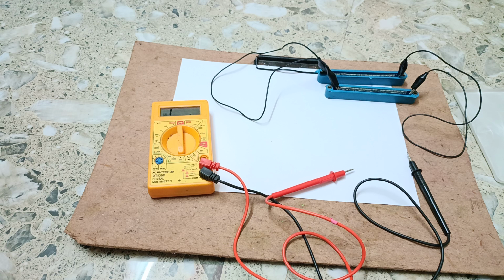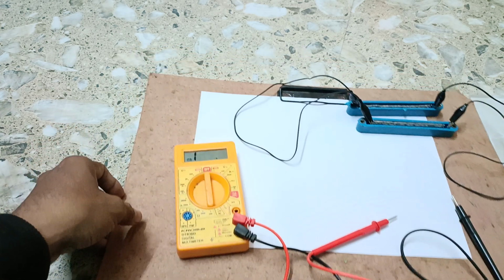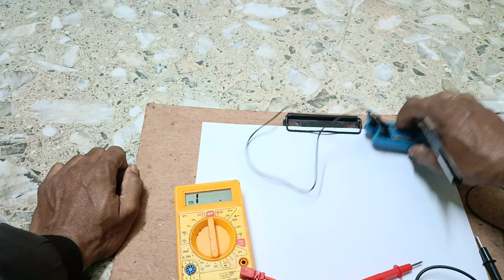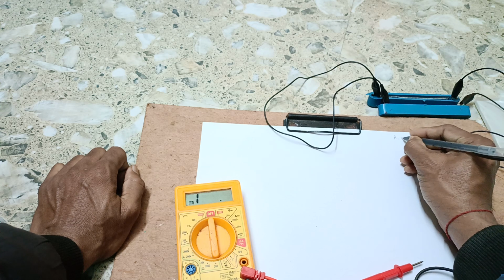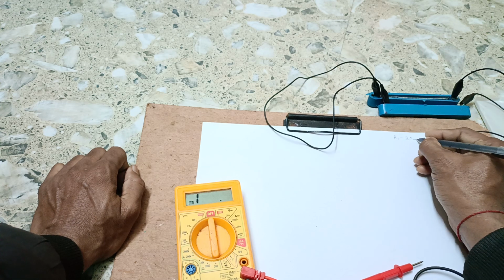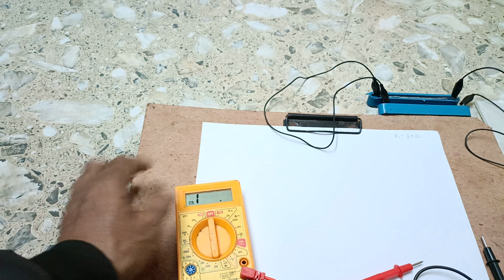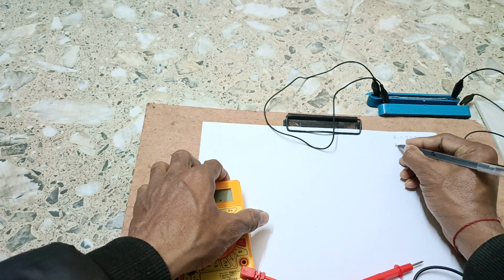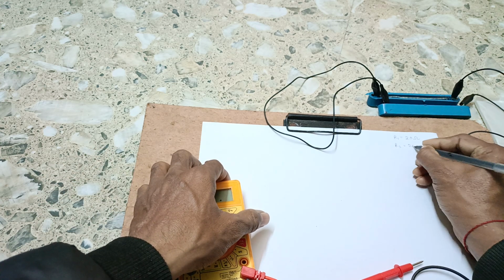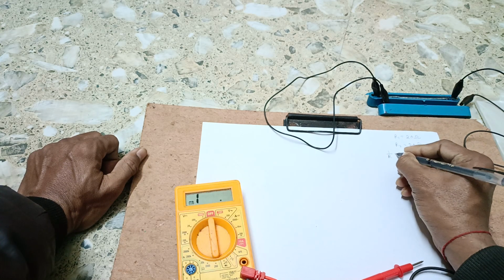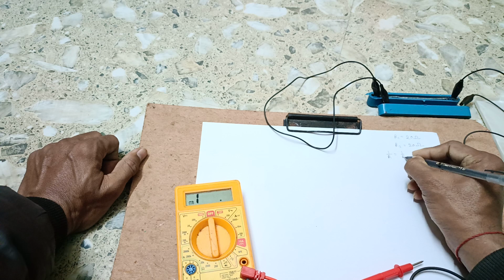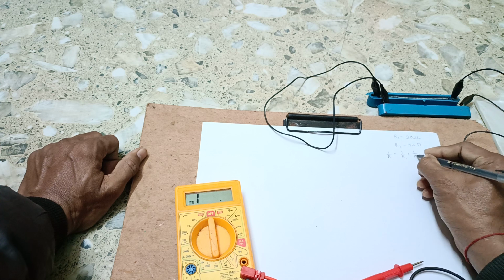Let us find out. You see here, R1 is 20 ohm and R2 is also 20 ohm. Let us do the calculation. The formula for equivalent resistance is 1 by R is equal to 1 by R1 plus 1 by R2.